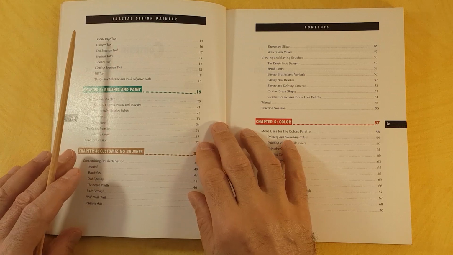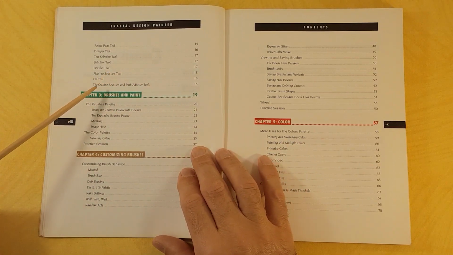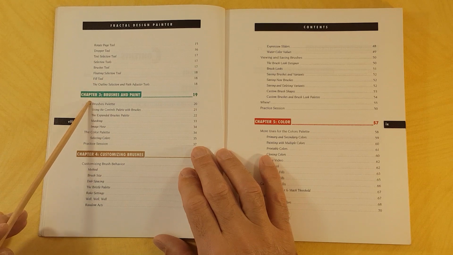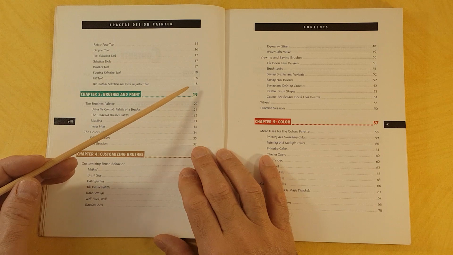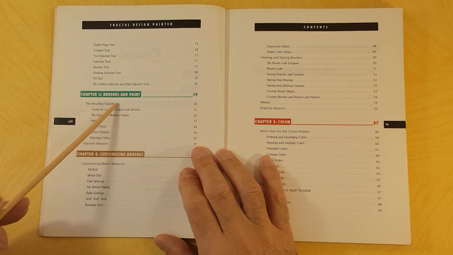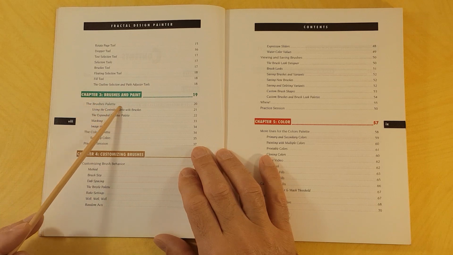It is not a big book, so you can see that we have chapter 3 at the page 19, in which I will be talking about brushes and paint.